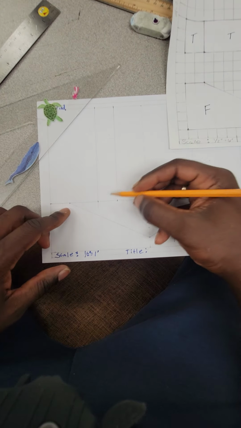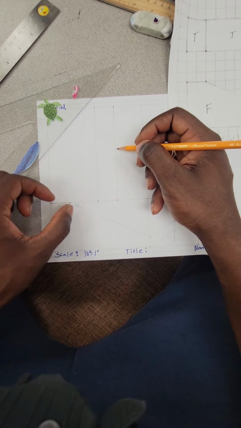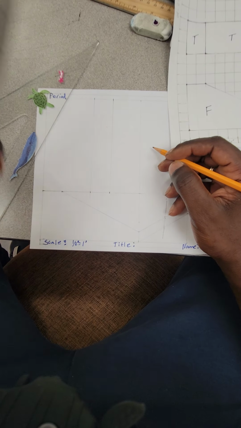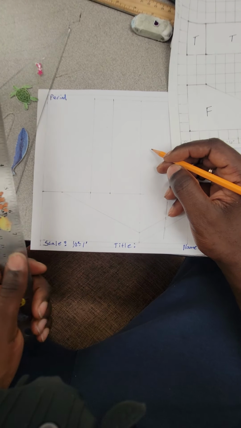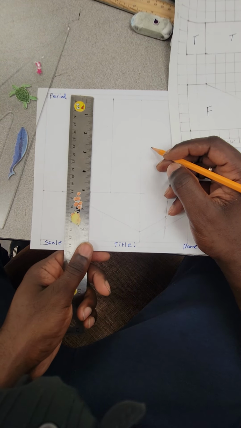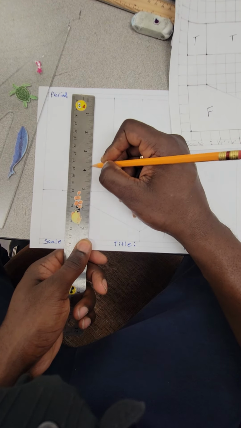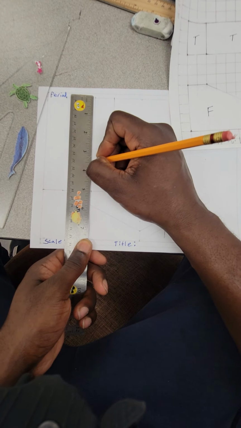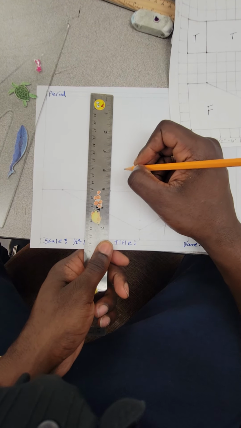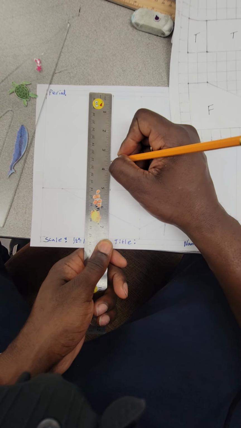Alright, now we can go 1.5 inches up, connect that, 1.5 inches up, connect that, and what you have is these coinciding with each other. And this is how you do it without a grid, but having a grid, either way makes it work. So 1, 2, 3.